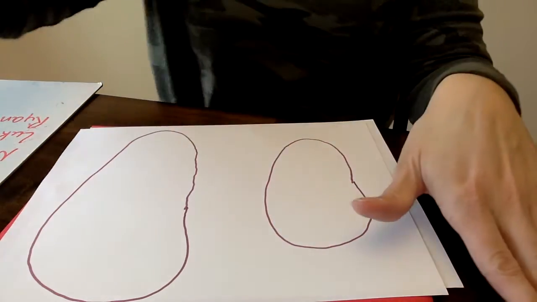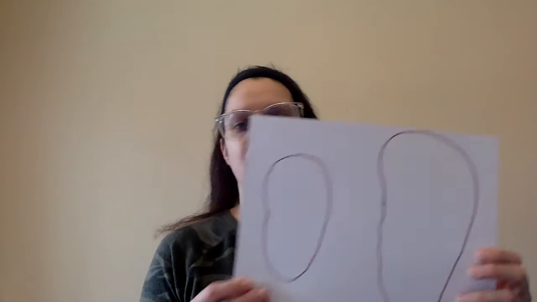So if tracing a shoe for you is easier to measure than actually measuring the shoe, I want you to trace shoes and then measure that way because it might be easier to measure from heel to toe when you have the shoe traced. So let's look at Madison's shoe and Noah's shoe.